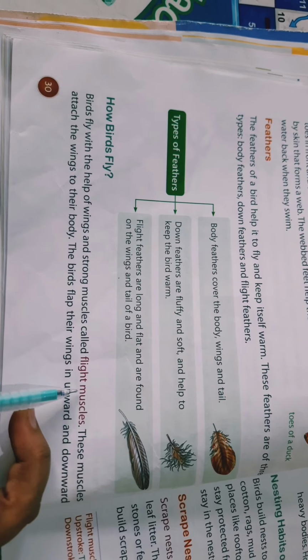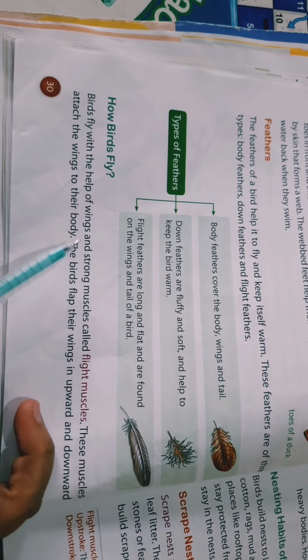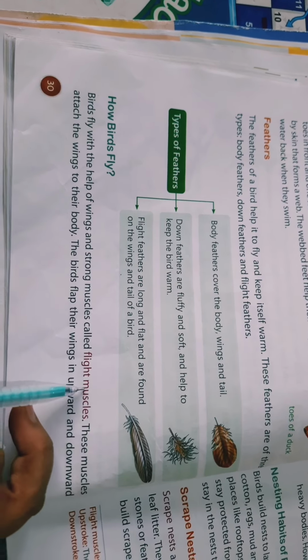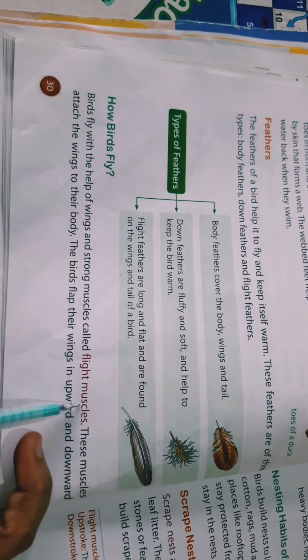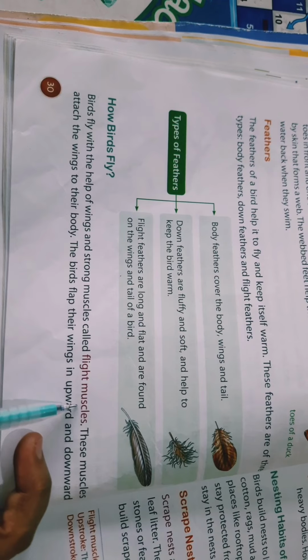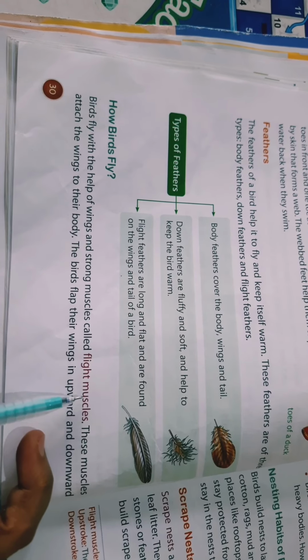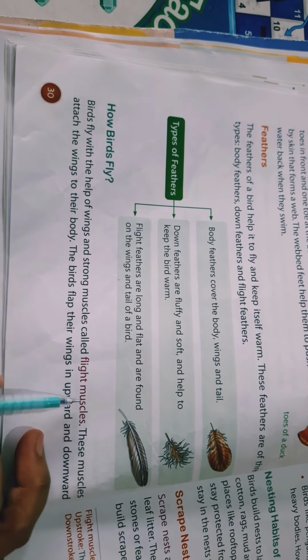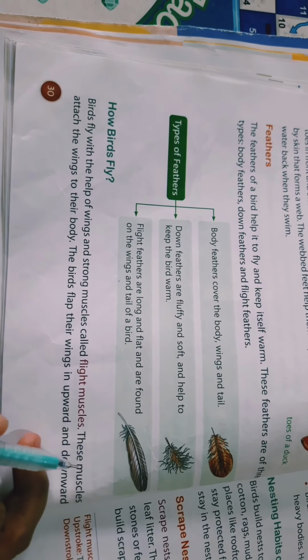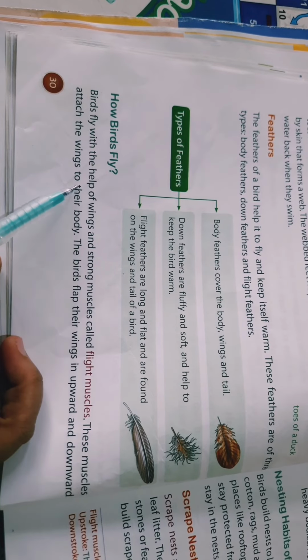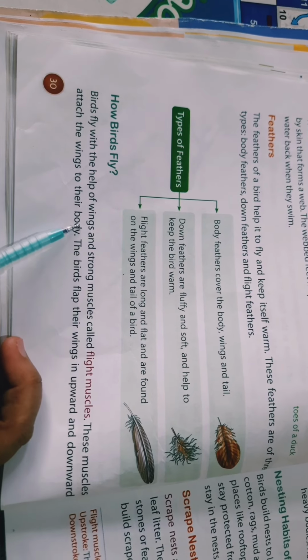Like your arms have muscles, biceps, triceps, in the same way birds also have muscles to fly. These muscles attach the wings to their body.